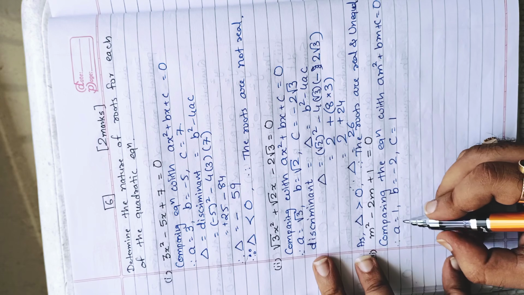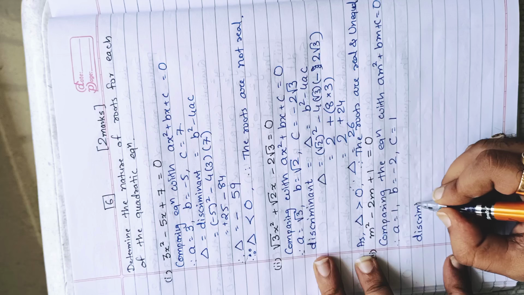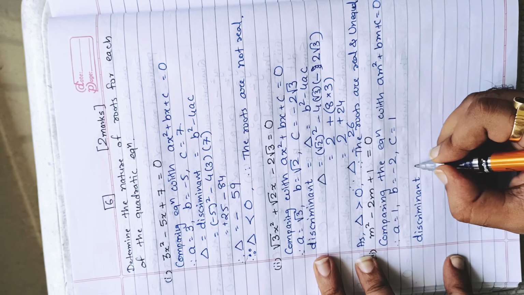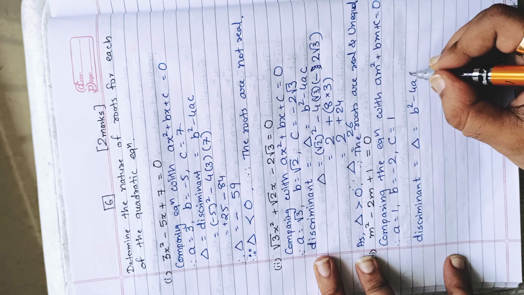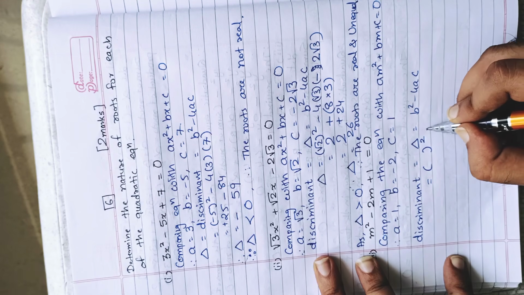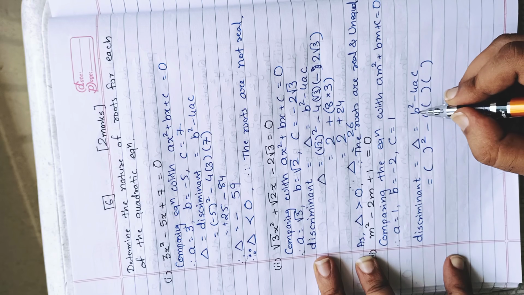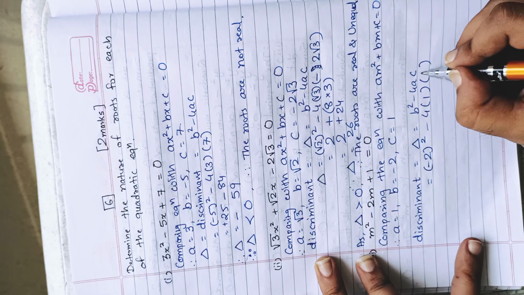We will get discriminant equal to delta equal to b square minus 4ac equal to b square minus 4 into a into c. So b is minus 2, a is 1 and c is 1.